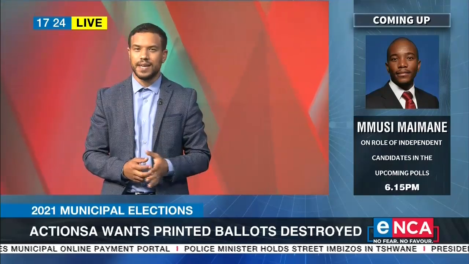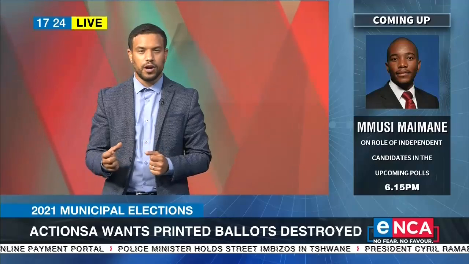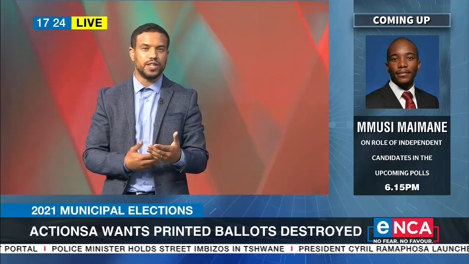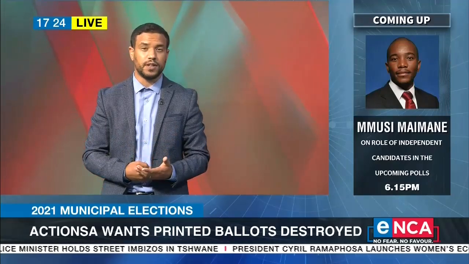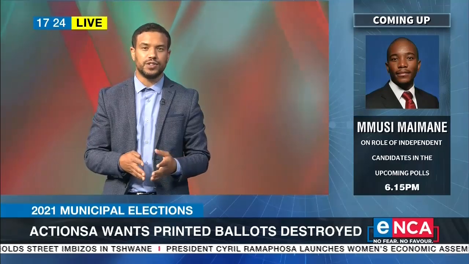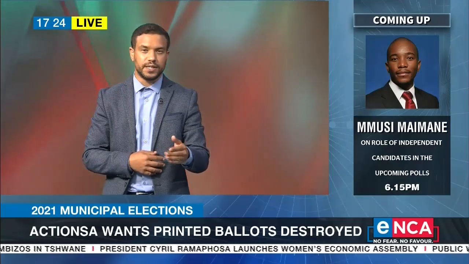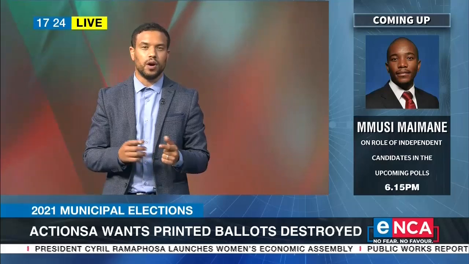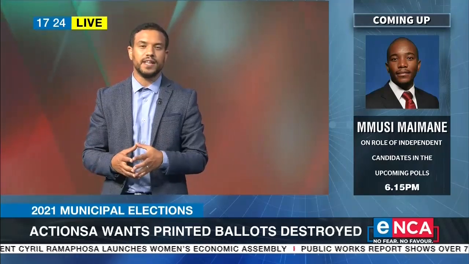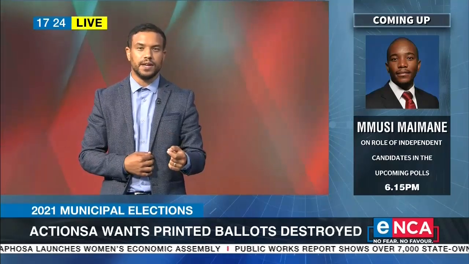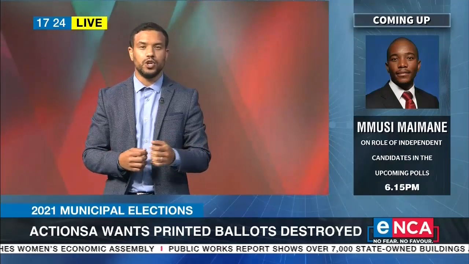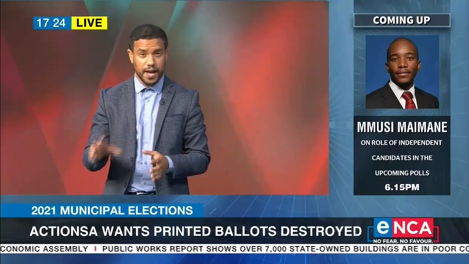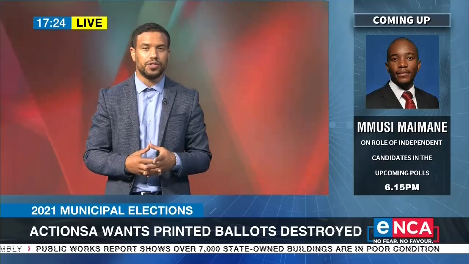And ActionSA is saying that the crux of their argument is that even on the registration form which the parties have filled out, there's no indication that the abbreviation listed on this form is what will be on the ballot paper, and failure to list an abbreviated name for your party means that you would not be represented with the name on the ballot paper and only with the logo.